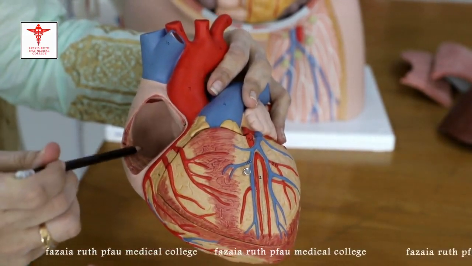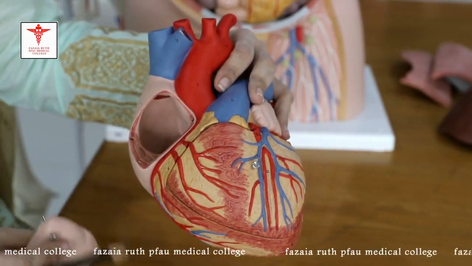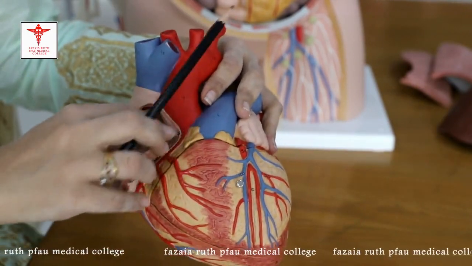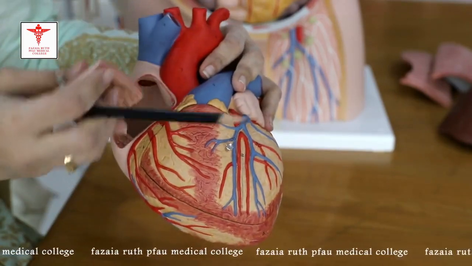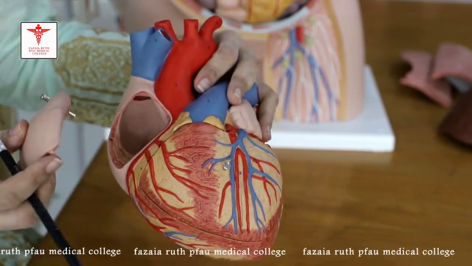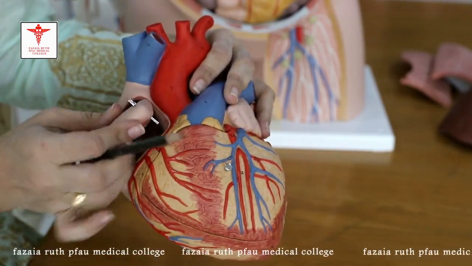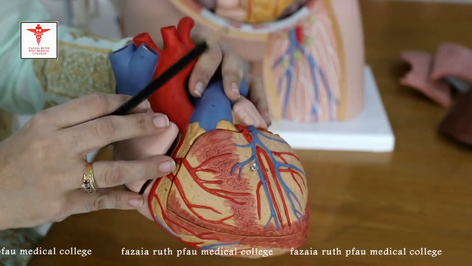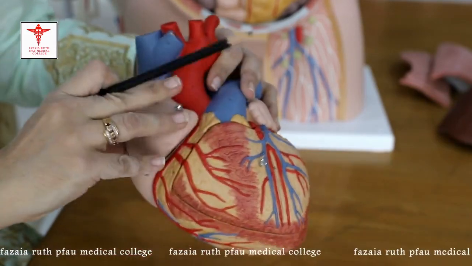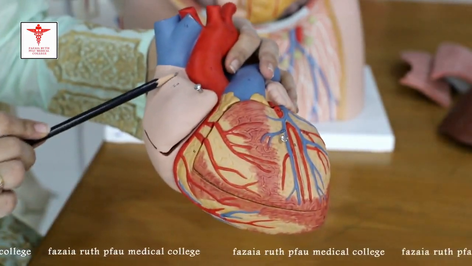So this crista terminalis basically produces this sulcus terminalis anteriorly, and on the sulcus terminalis it has got the SA node over here.